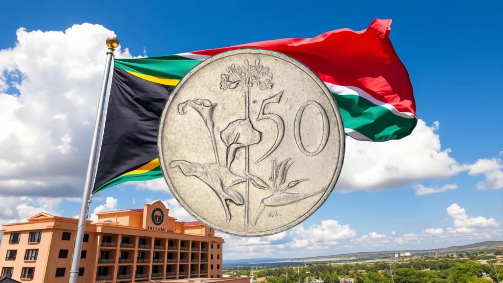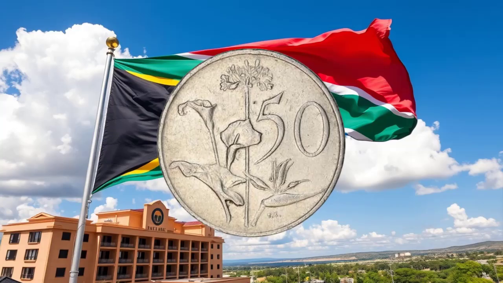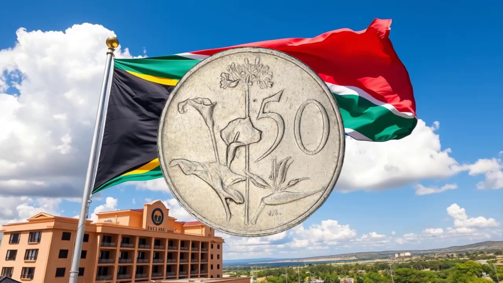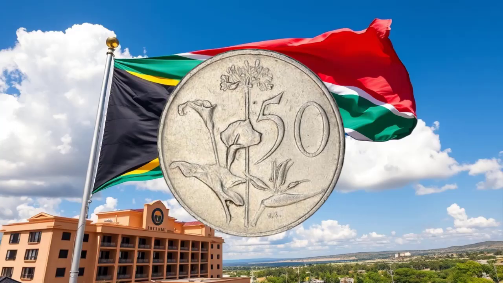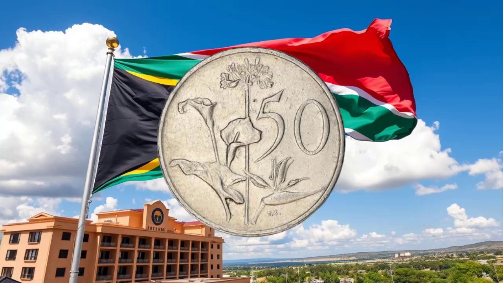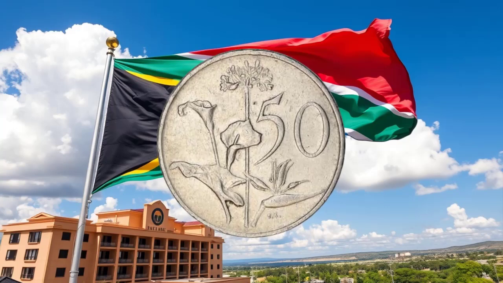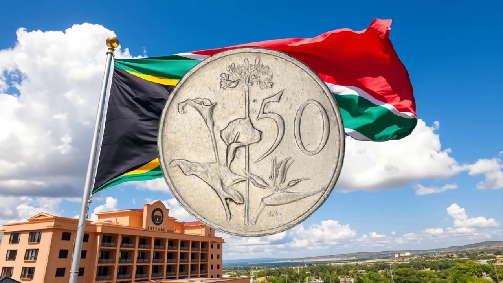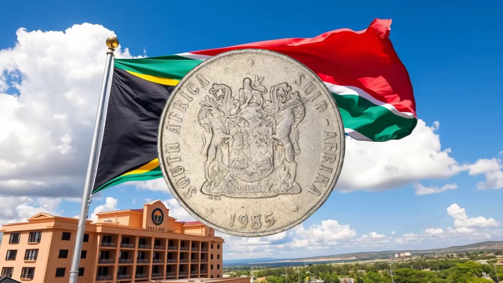So, if you have one of these coins in an old family collection, a box of coins, a drawer, or a forgotten album, don't throw it away simply because it says 50 cents. Take a few minutes. Check the year. Check the coat of arms. Look for the ALS initials. Study the flowers on the reverse. Inspect the surfaces under good lighting. And most importantly, determine whether you have an ordinary circulated example or a much better preserved specimen.